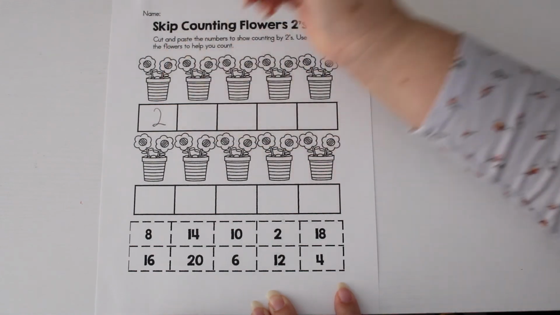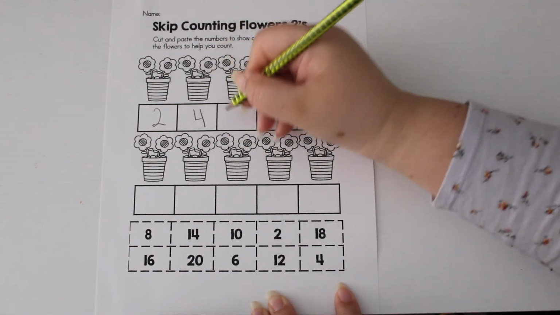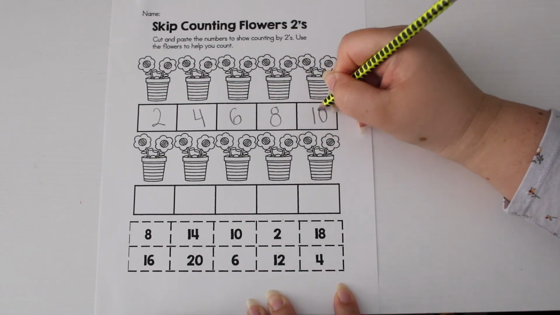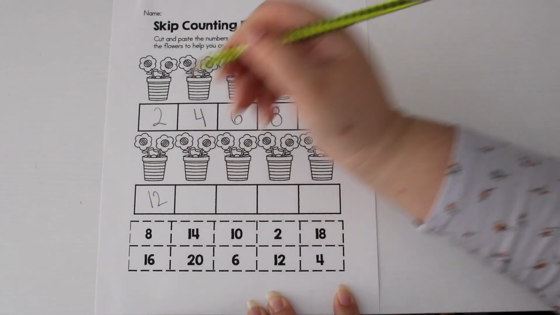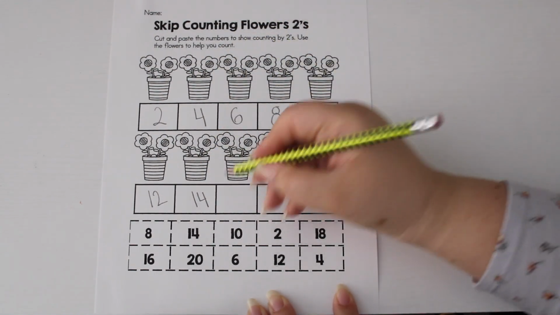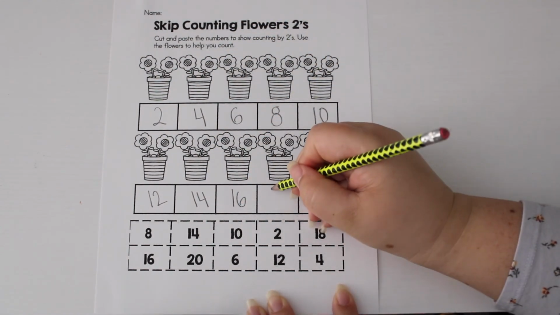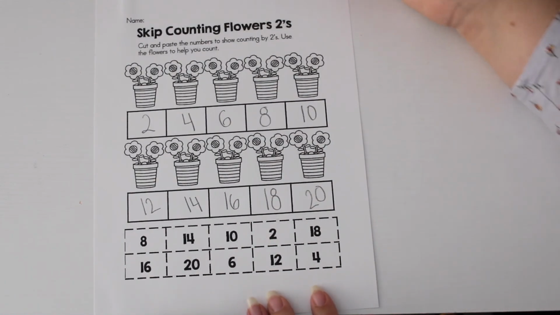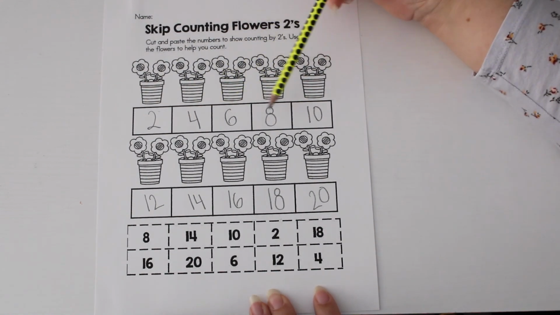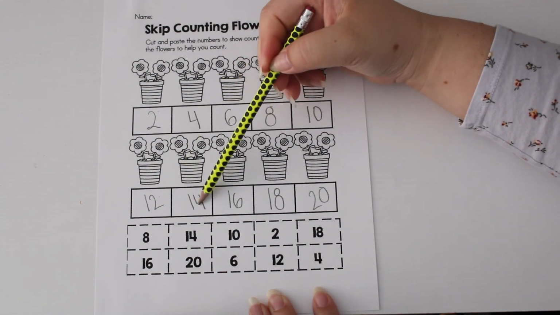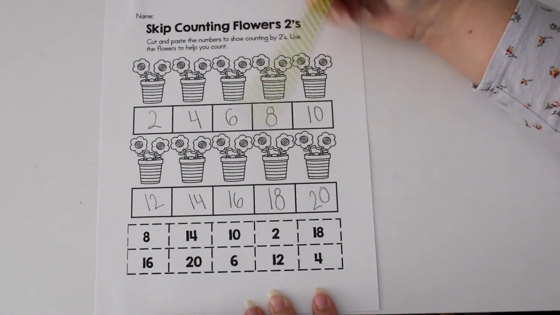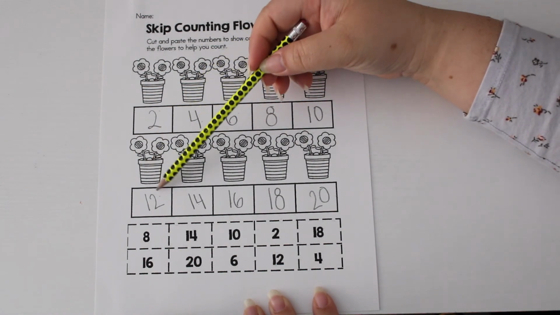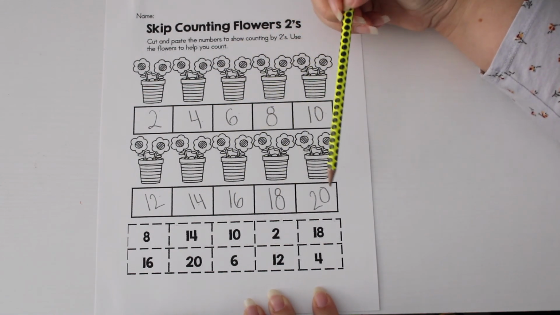So 2, 4, 6, 8, 10, 12, 14, 16, 18, and 20. Let's count again. 2, 4, 6, 8, 10, 12, 14, 16, 18, 20. Again. 2, 4, 6, 8, 10, 12, 14, 16, 18, 20.